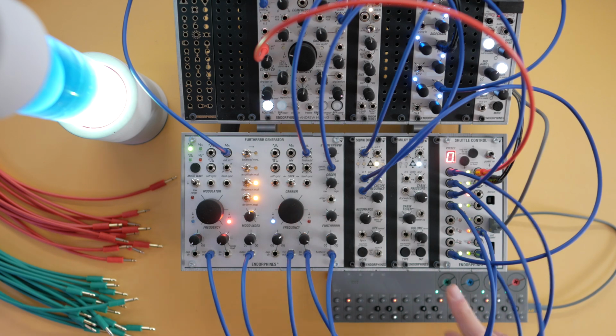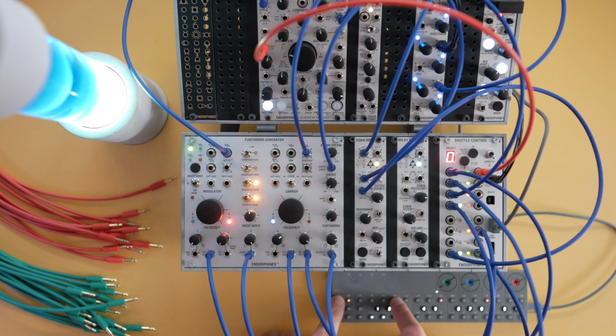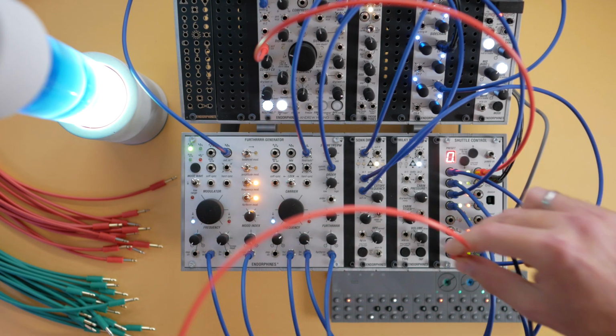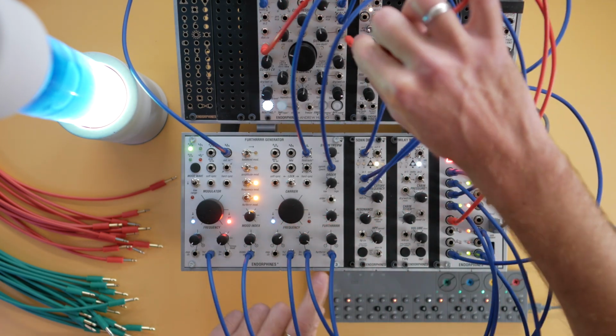Okay, now I've got one more element here on output number 5. I've got this steady signal that I'm gonna plug into the sidechain input of the Ghost.